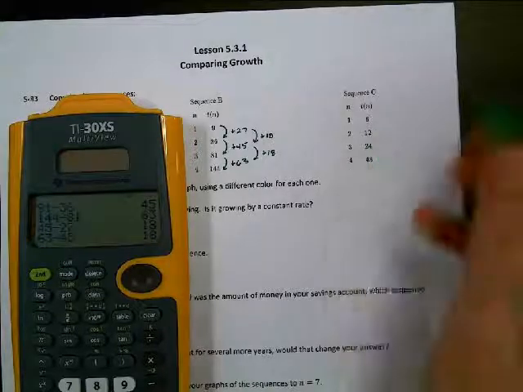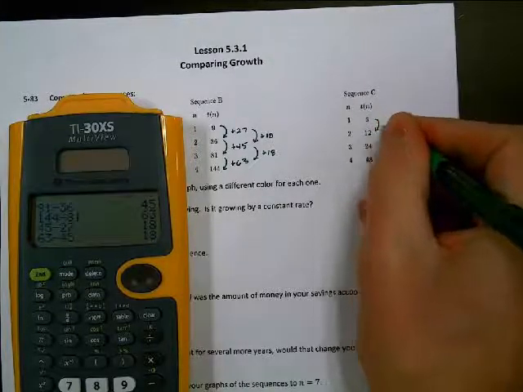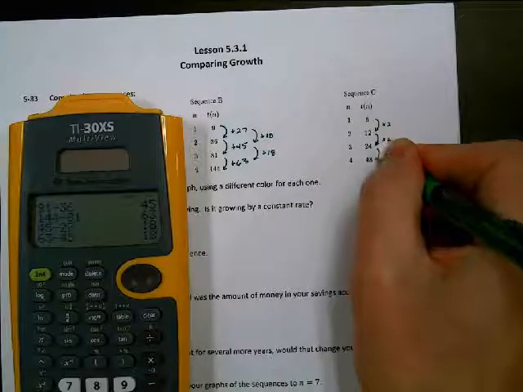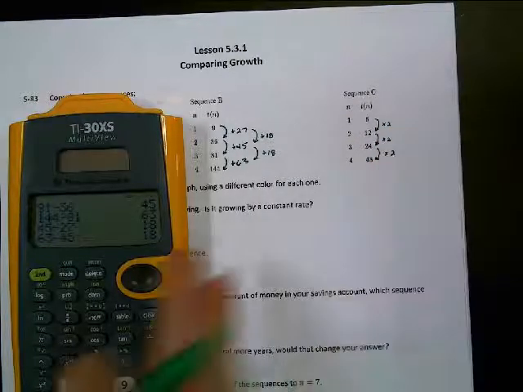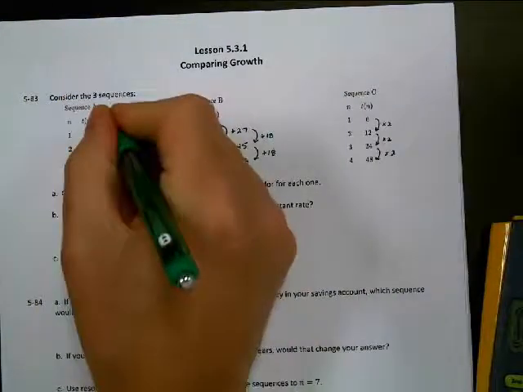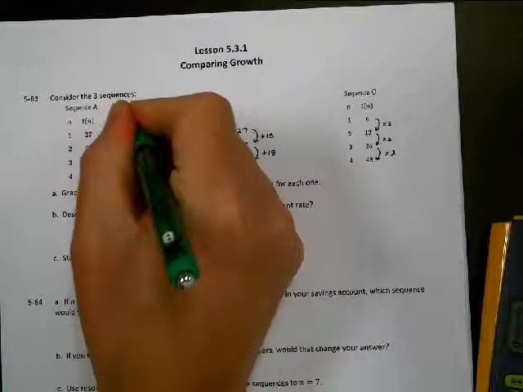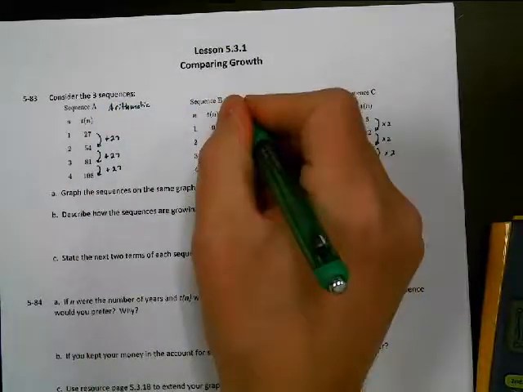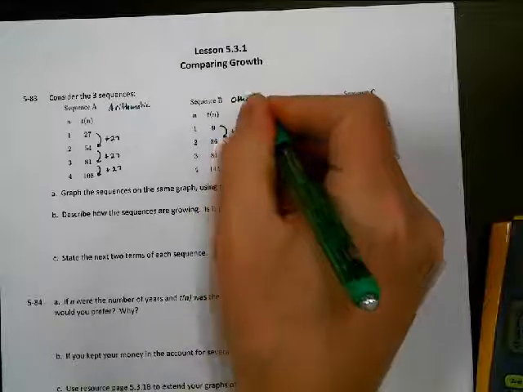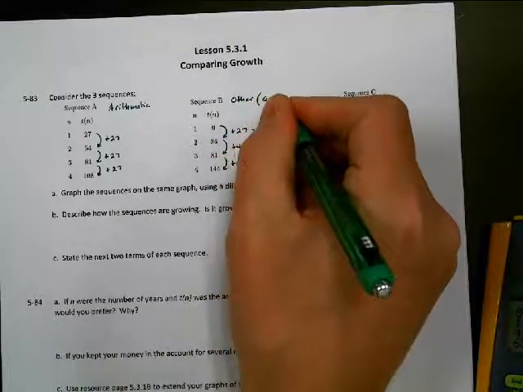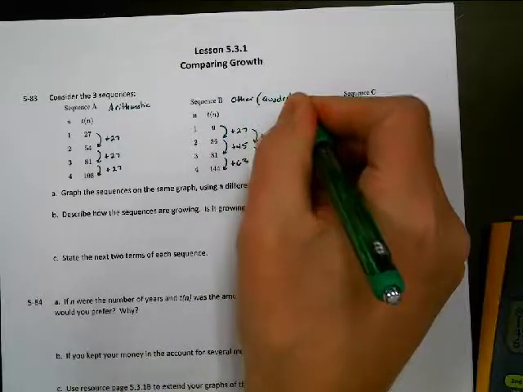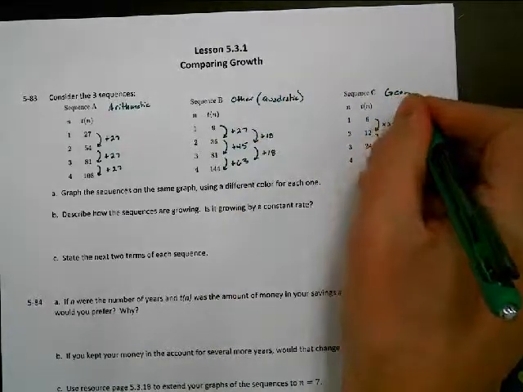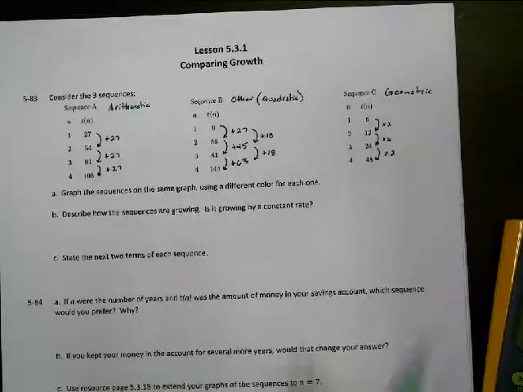Anyways, next one. 6, 12, that's easy. We're multiplying by 2 each time. So that one's geometric. So we had an arithmetic, we had an other, which is quadratic, and we had a geometric. So there's my three sequences.